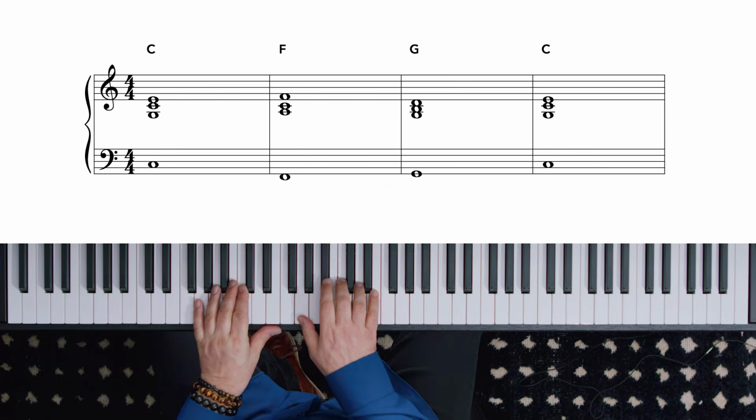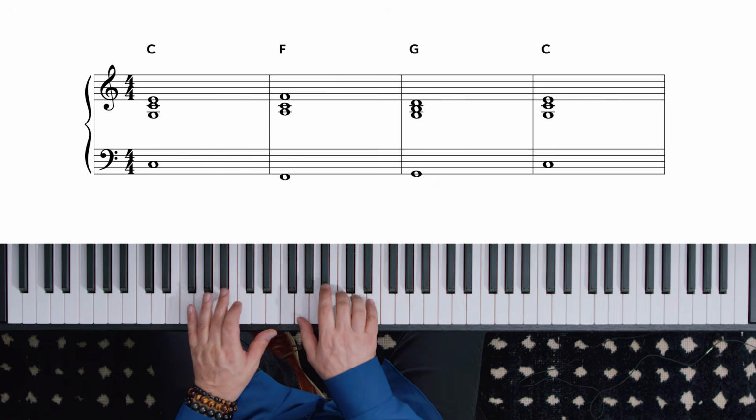So now we're going to play the song. You're going to listen to the 4-beat count off. And I'm going to start with the whole notes that are notated. And then I'm going to demonstrate some different rhythmic ideas and arpeggiations that you may want to do. So here we go. 1, 2, 3, 4.